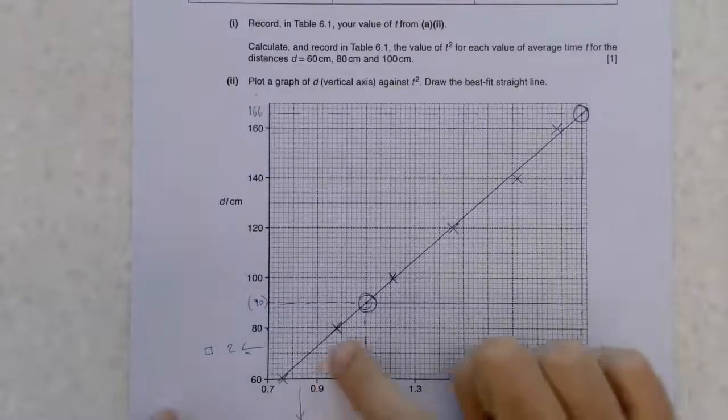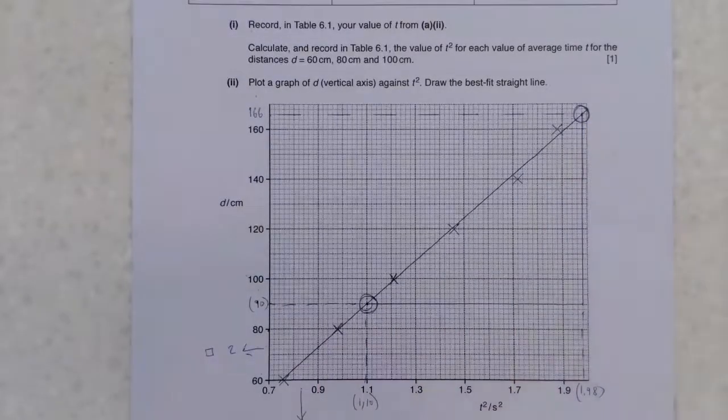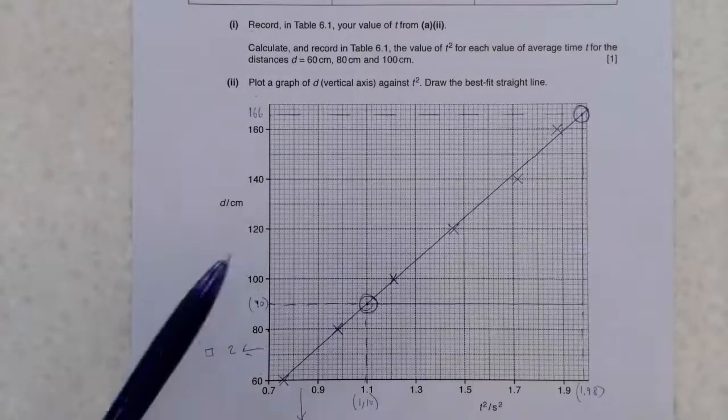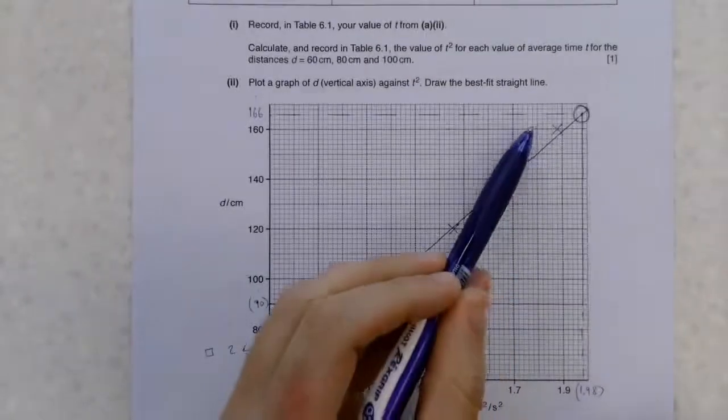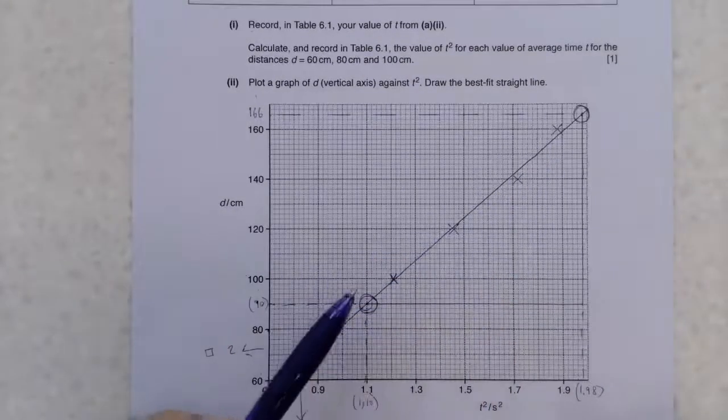Okay, I've drawn my best fit line. To be honest, usually when I draw these lines I do look again and go, am I happy with that? The way that I check is I look at the distribution of the points. I've got 1 above, 1 below. 1 just below, 1 just above.